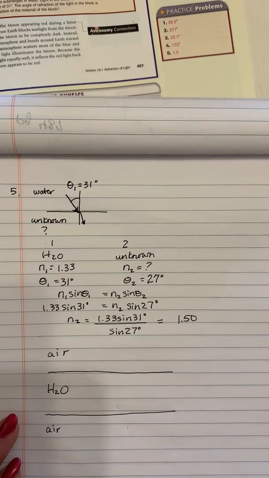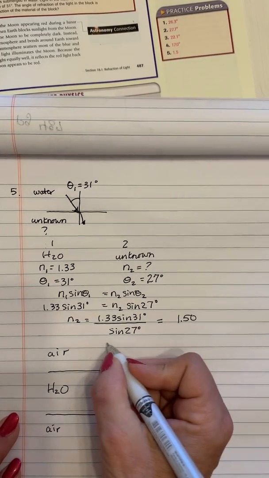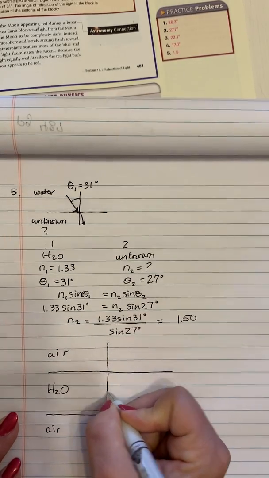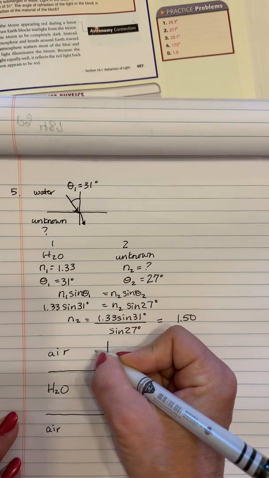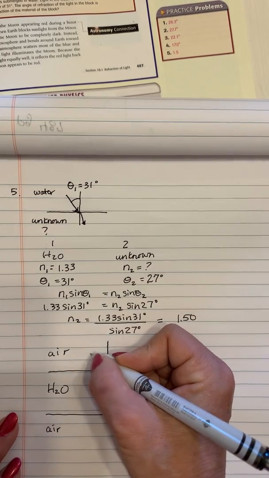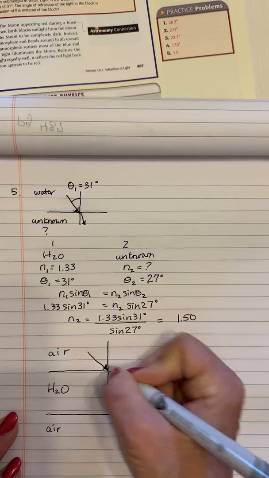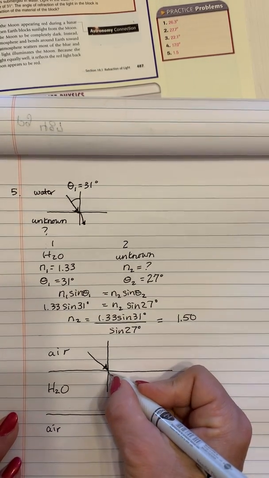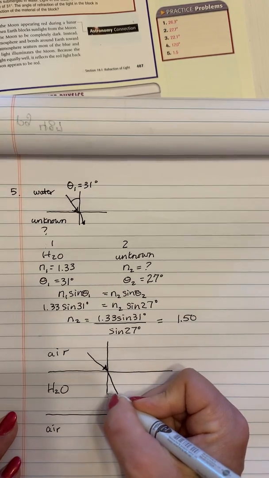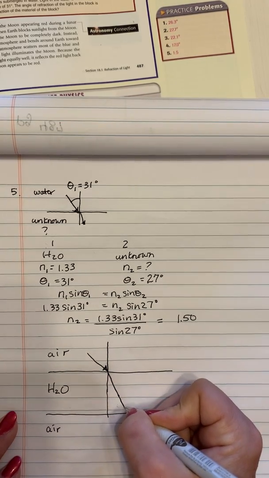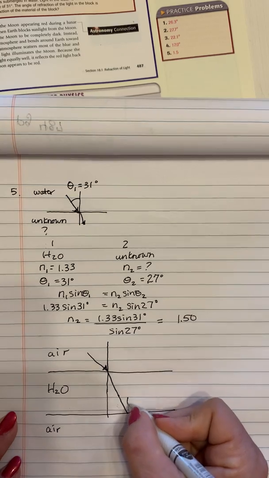Low power mode, gotta finish this in a hurry. Here's the normal here, and let's say we're at 45 degrees. When it goes into the water, it bends toward the normal because it's more dense, and then it comes down here. Now we've got a whole nother problem right here.